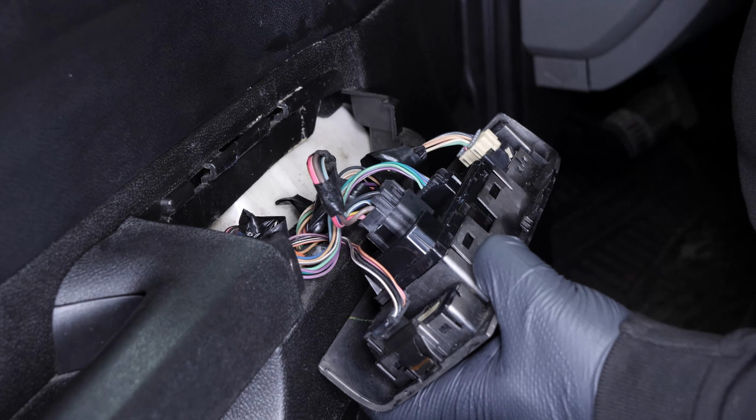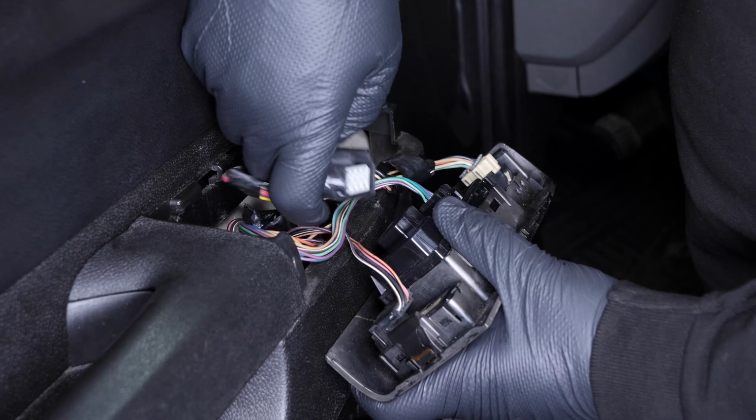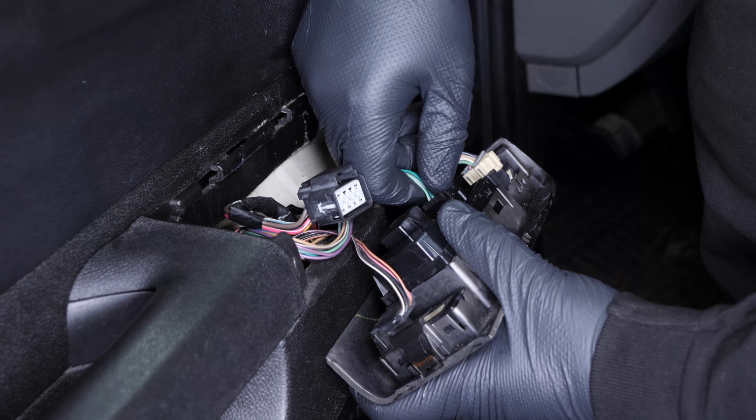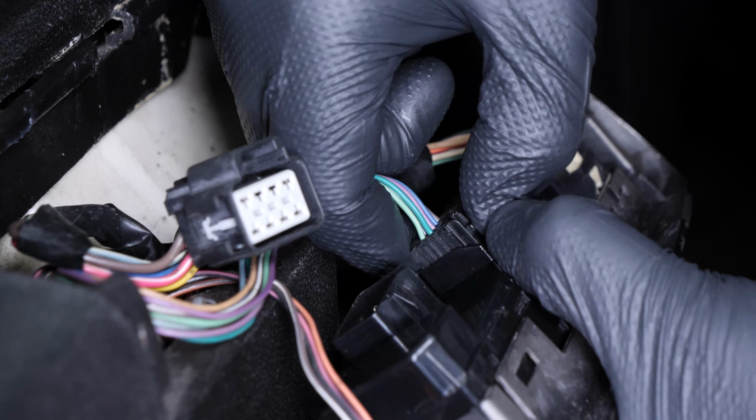Then disconnect both power connectors from the power window controls. To do this, push on the tabs and pull on the connectors.